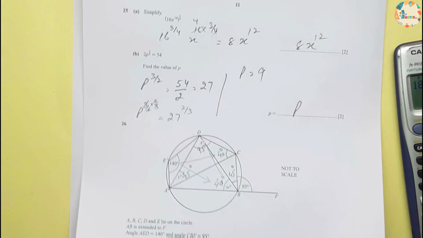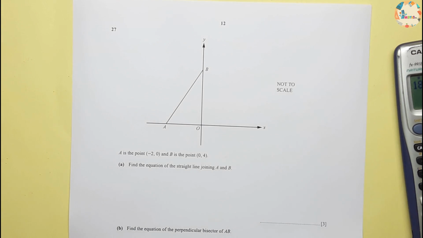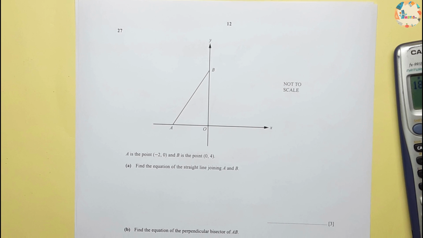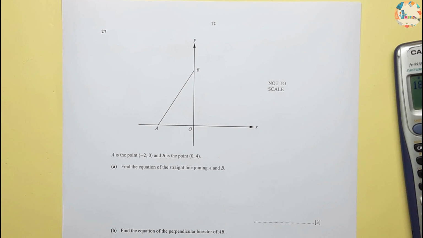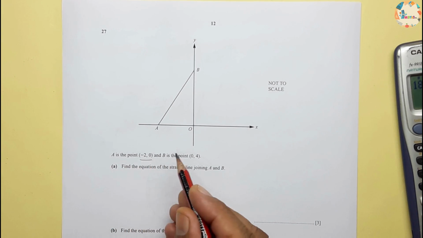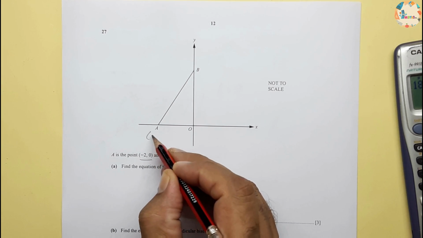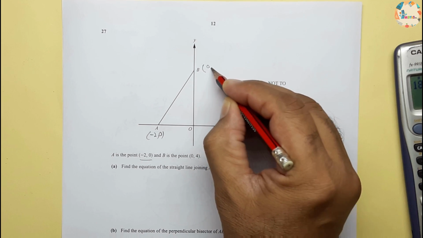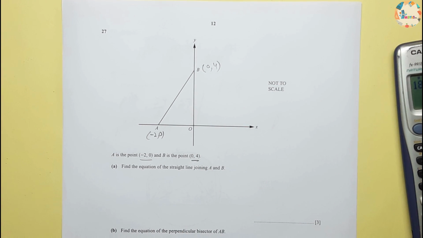This is done. Then comes question number 27, which is a straight line question, and A is the point minus 2 and 0. So this point has coordinates minus 2 and 0, and B has 0, 4, which is given over here. Then comes: find the equation of the straight line joining these points.